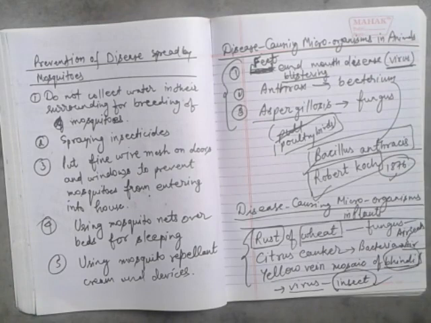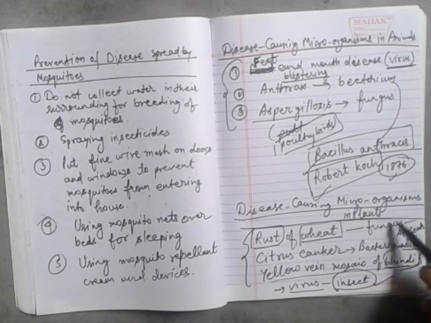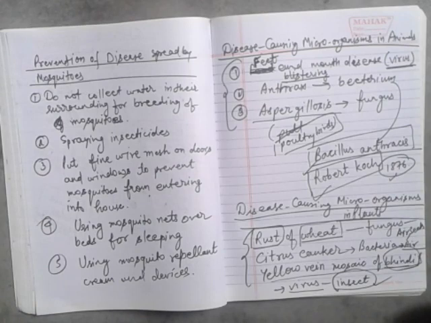Nothing more needs to be said about this topic. In the next class, I will talk about food poisoning and how we can prevent it or preserve the food to avoid food poisoning. Okay, thank you.